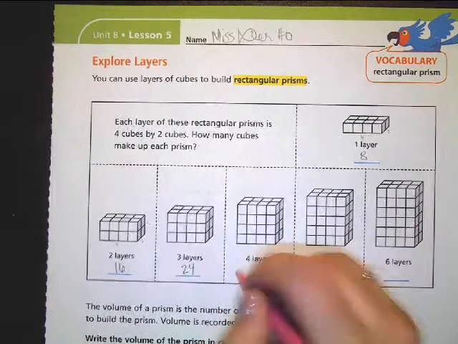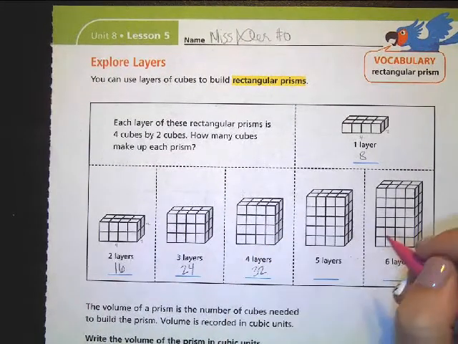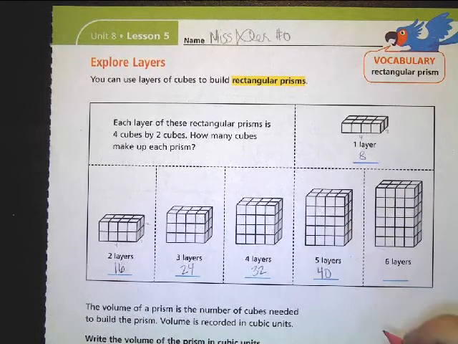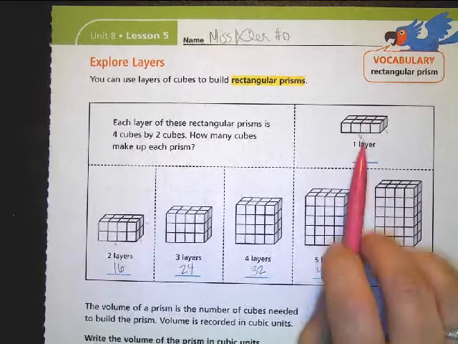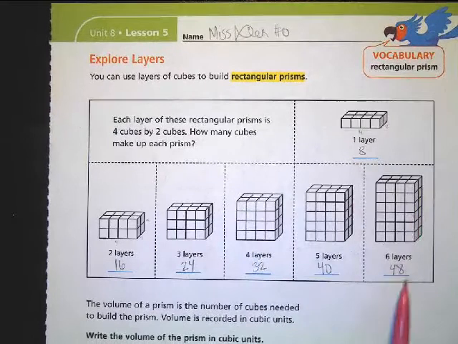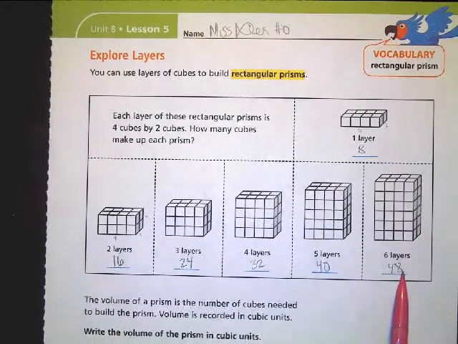Okay, what about 5 layers? 5 times 8 is 40. And what about 6 layers? 6 times 8 is 48. So you can kind of see how they kept stacking more and more layers. And eventually we got to 48 unit cubes.